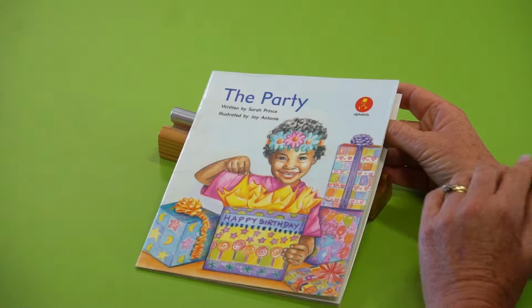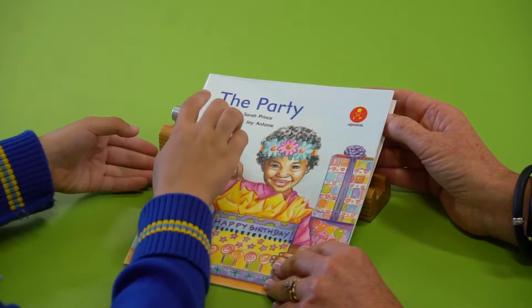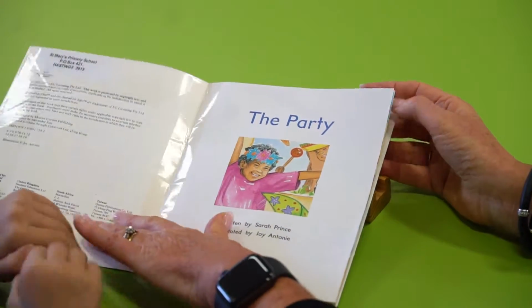So we're going to start to read now. Ebony, would you like to start to read the title? The Party. And remember, we use our reading finger. So do you want to get that ready? The Party. So we always use the words reading finger. That gets them ready to finger point and show that one-to-one correspondence.